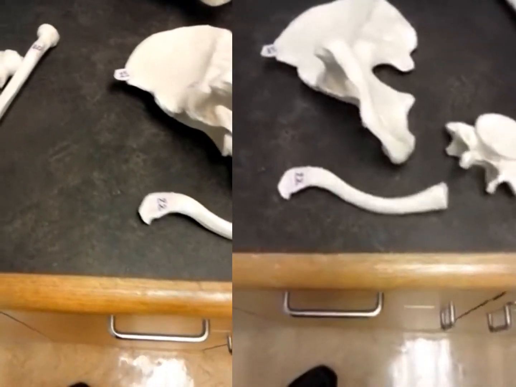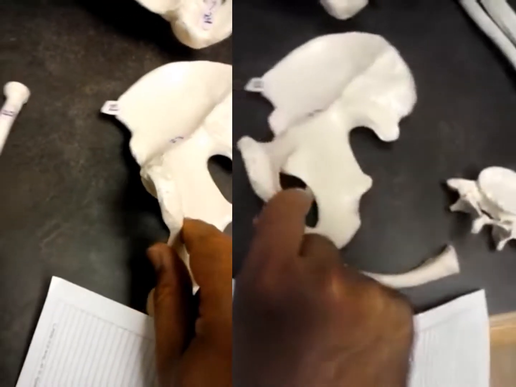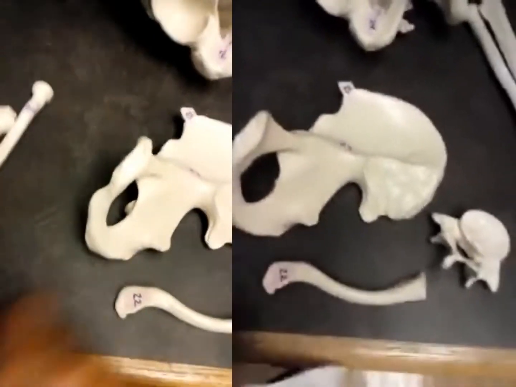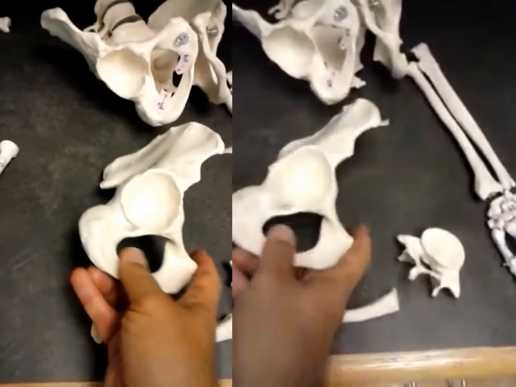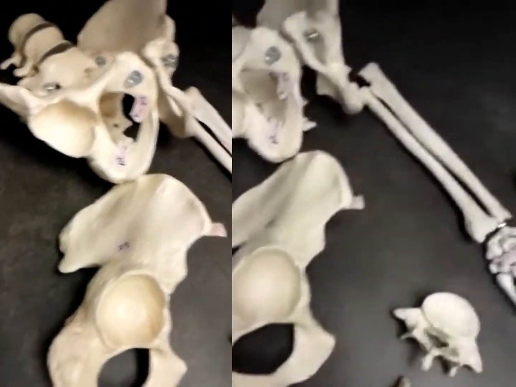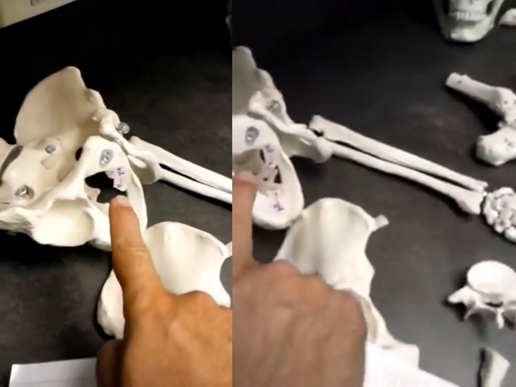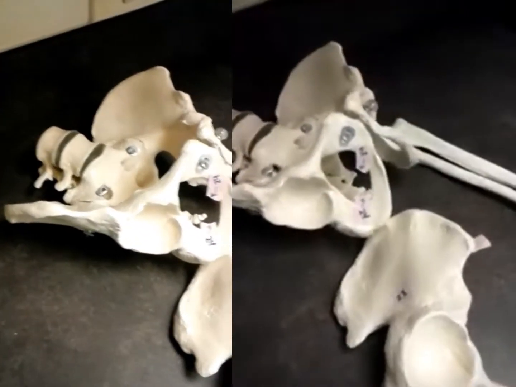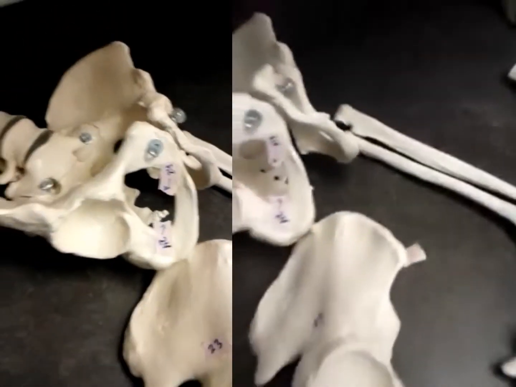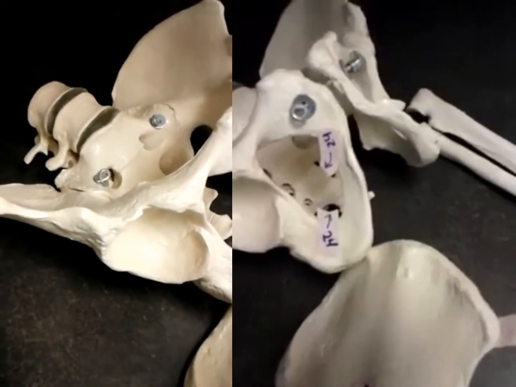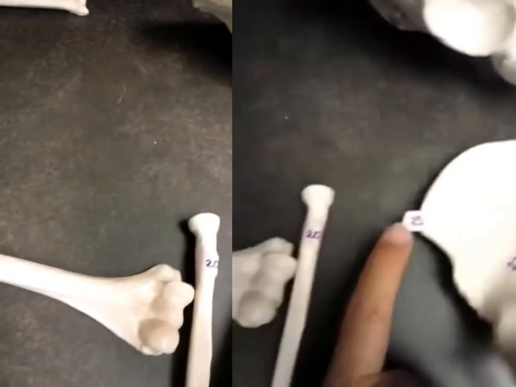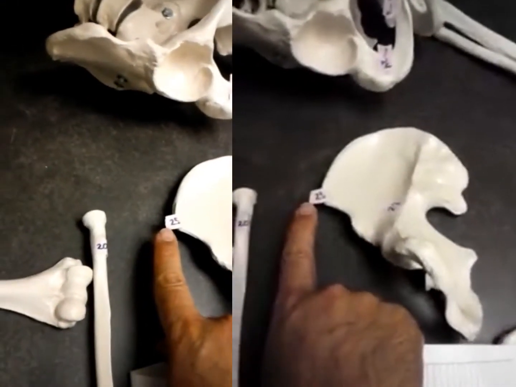23. This is the left coxal bone. True or false? 24. This hole is called the obturator foramen right there. 25. True or false? Number 25 is the anterior superior iliac spine, that thing sticking out right there.